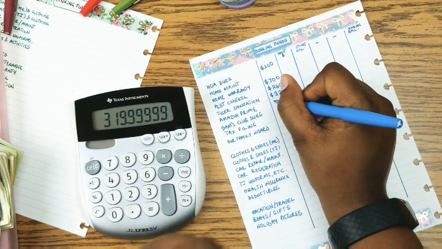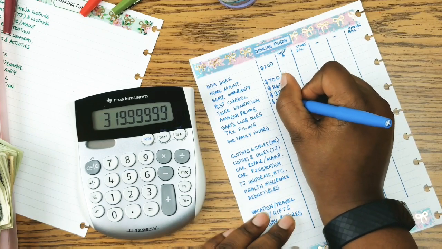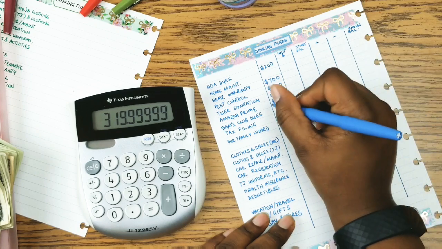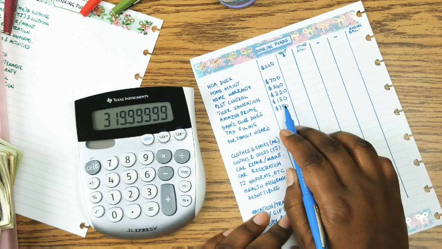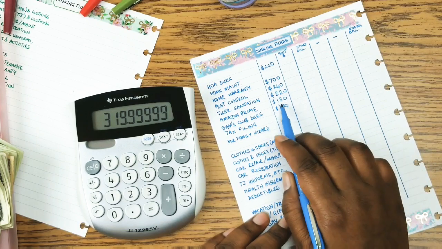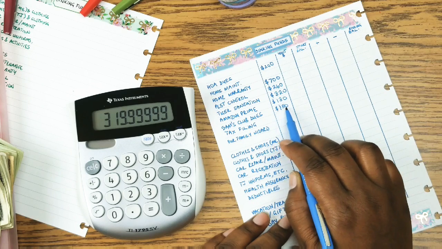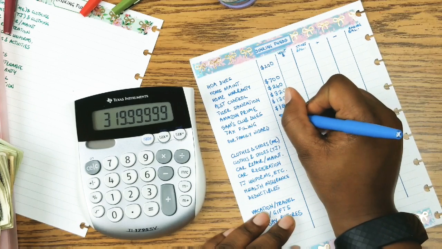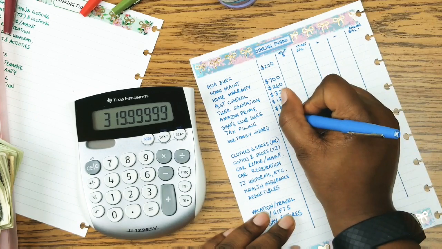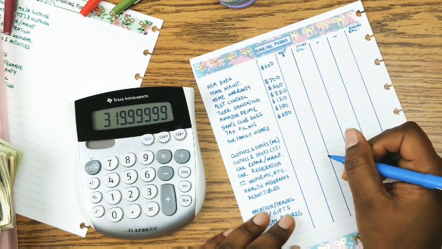Amazon Prime is about $130. And Sam's Club is about the same amount. I'm just putting $150. I don't remember the exact amounts of these two, but I know this one is more than $120 and this one is more than $120 as well. Tax filing, I should budget $250 for it.